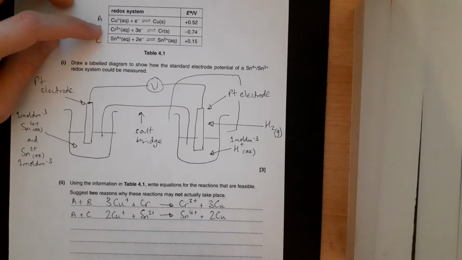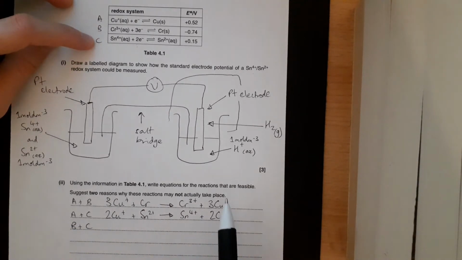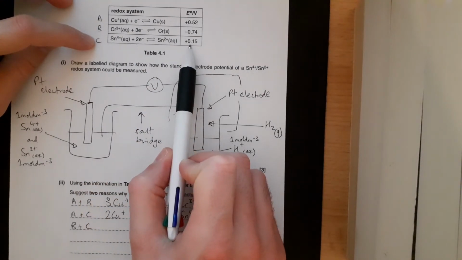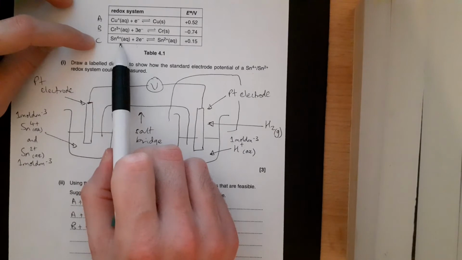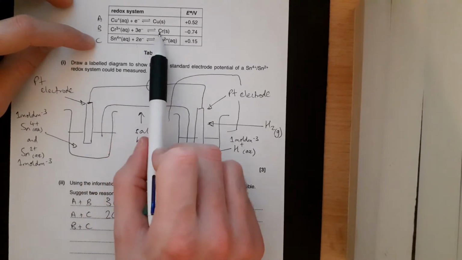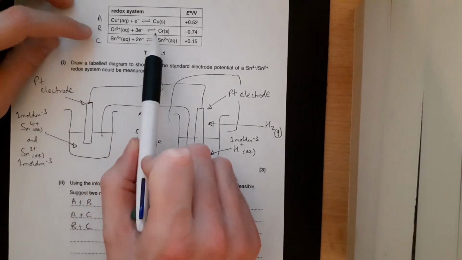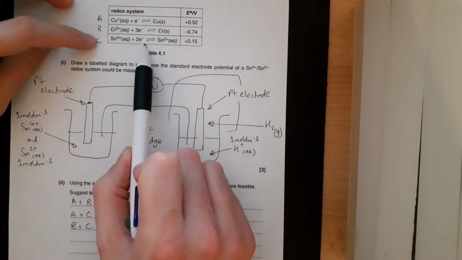And then finally, if we combine B and C, then it's the tin that's the more positive one out of the 2. So that's going to be reduced, it's going to react from left to right. And this chromium one is going to go from right to left. And to make the electrons balance here, we're going to have to times this one by 2 and this one by 3.